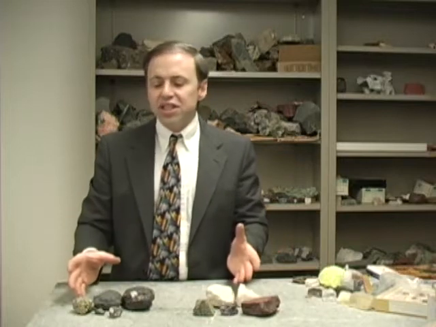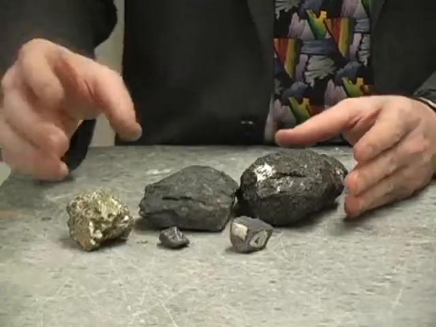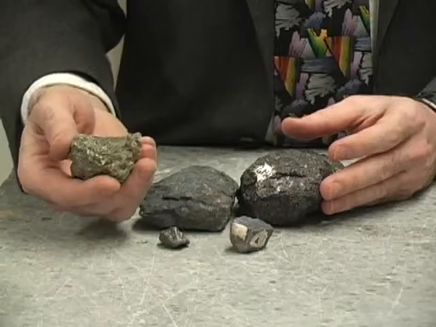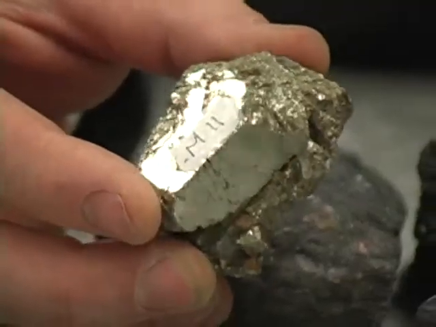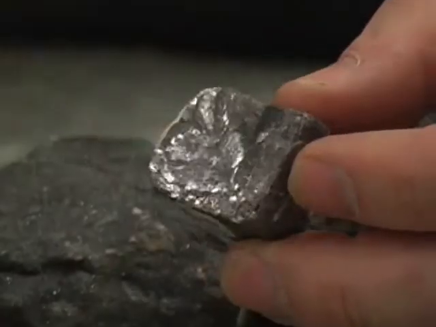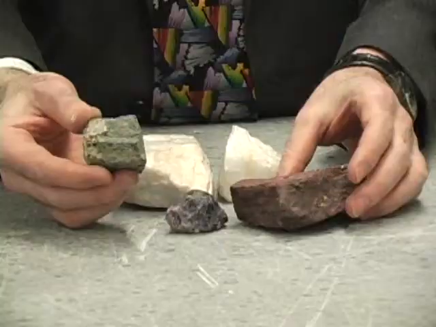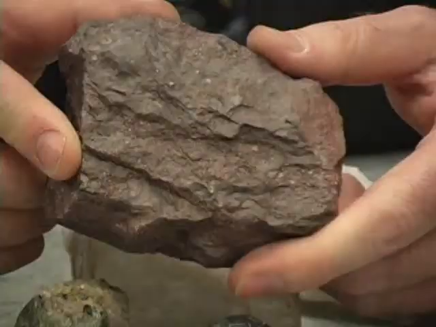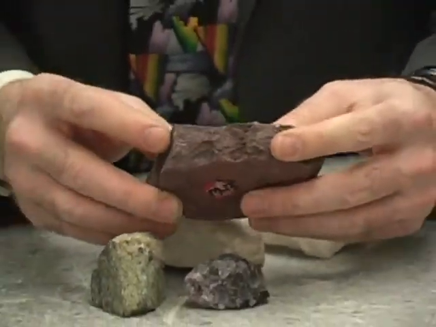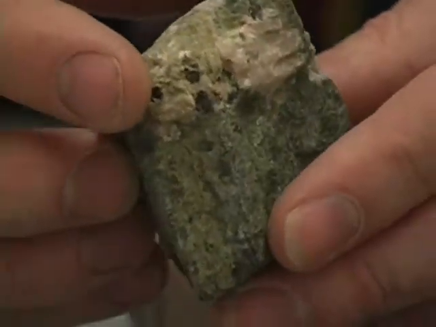If you look at these samples down here, you will see a bunch on this side which look like they are pieces of metal. So they have a distinctive look to them like they're metal, whereas over here, these clearly do not look like metals. So that's the first test. Do they look like a metal or do they not look like a metal? That way we can separate one group of minerals from another.